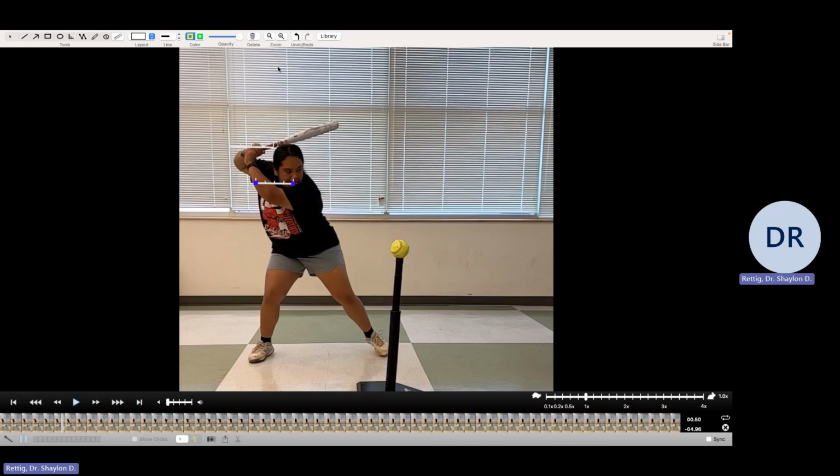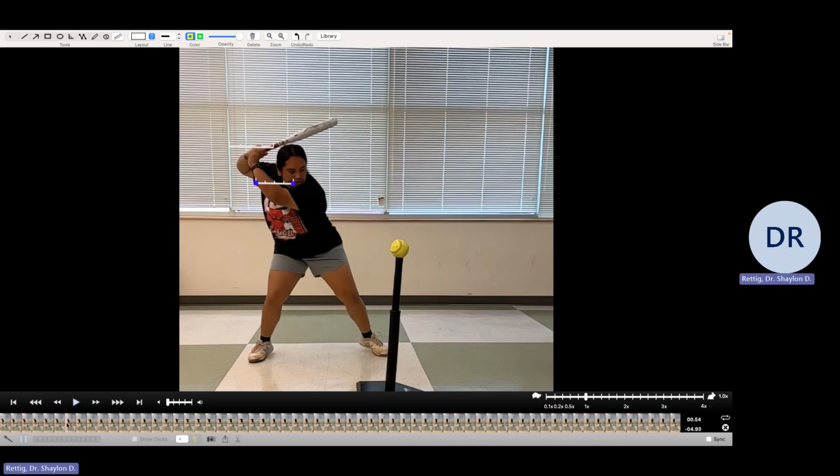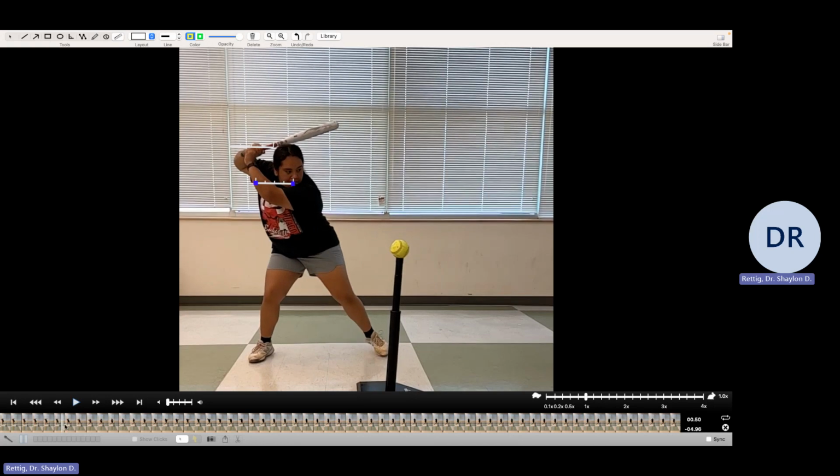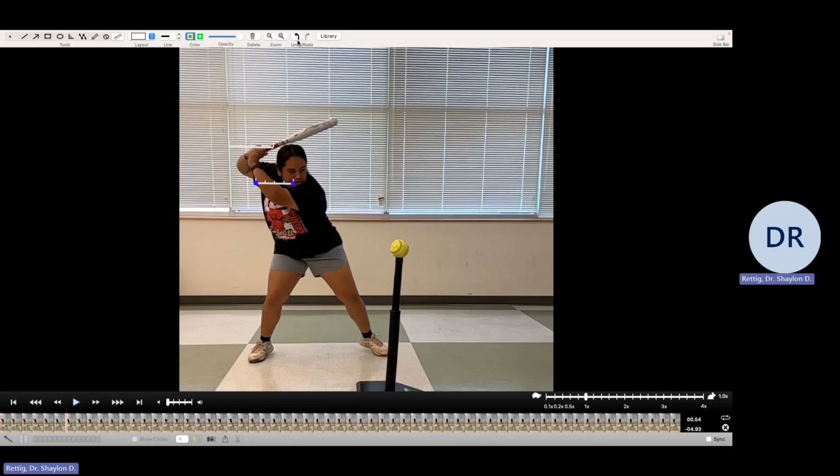Next thing we look at is loss of base. So we put you in a toe touch position, and what we want to see is this knee pointing out over the toe.